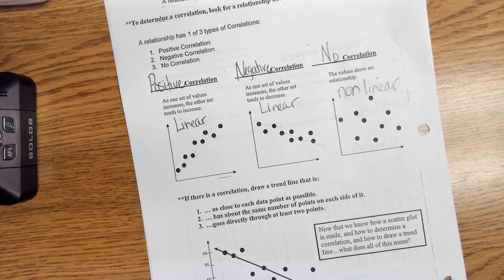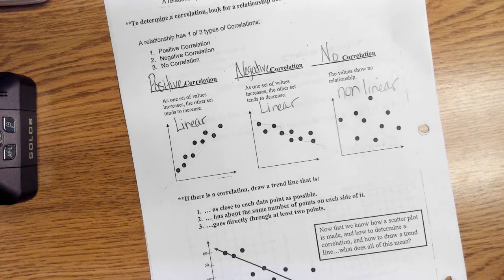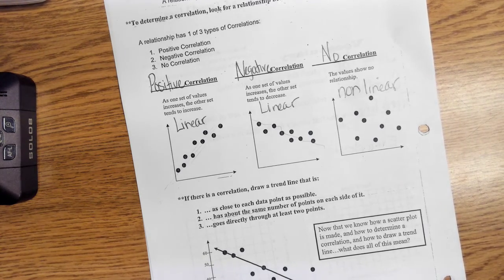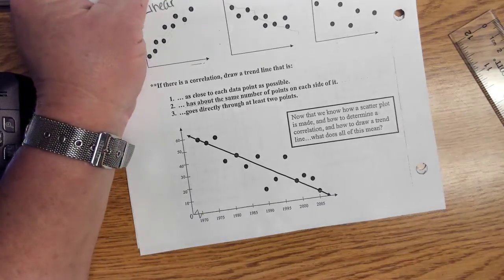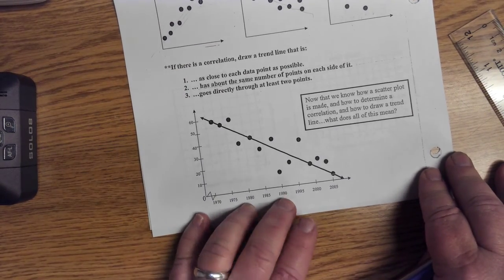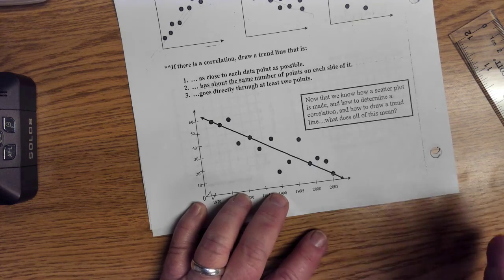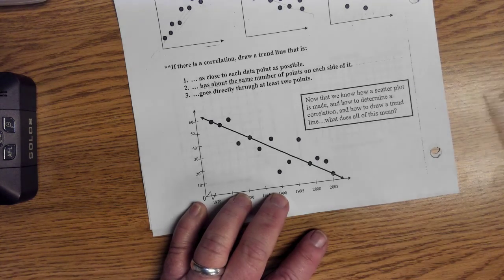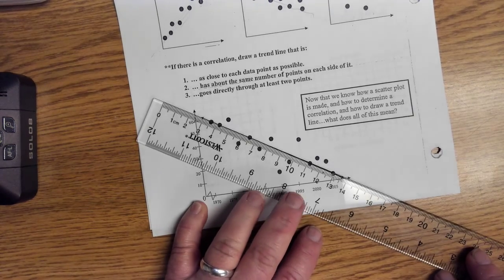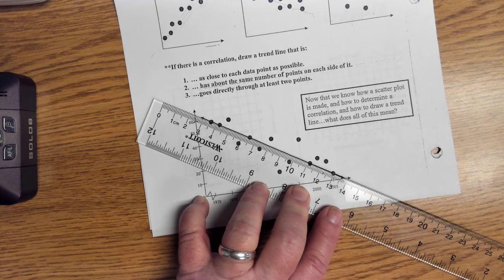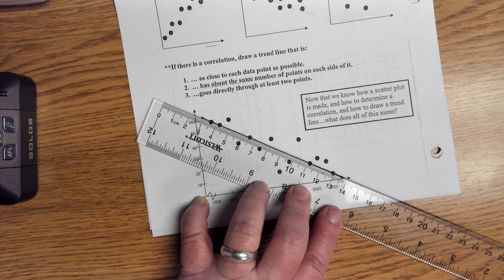All right. If there is a correlation, draw a trend line that is as close to each data point as possible, has about the same number of points on each side of the line, and goes directly through at least 2 points. Now, this is the hardest part for students to get, okay? You're not connecting points, all right? What you kind of want to do is pick a spot that's in the middle of all the data, and then you draw the line, and you want to connect about 2 points, okay? So that is a difficult task, but that is what 8th graders have to do.